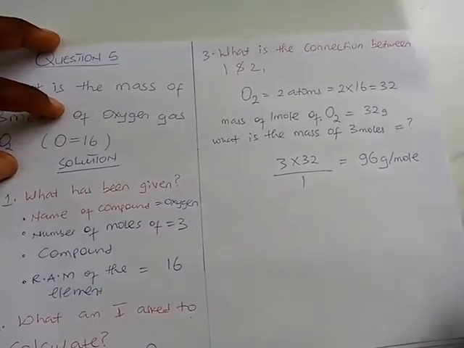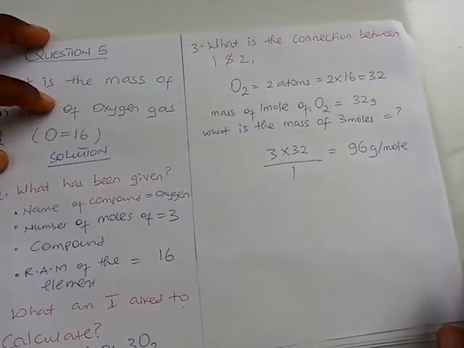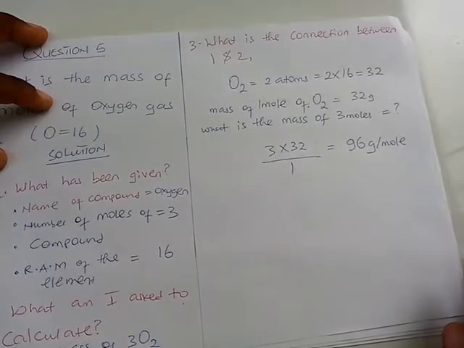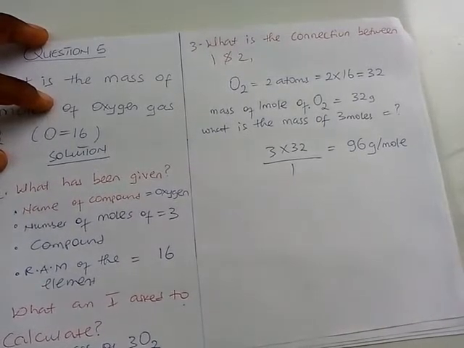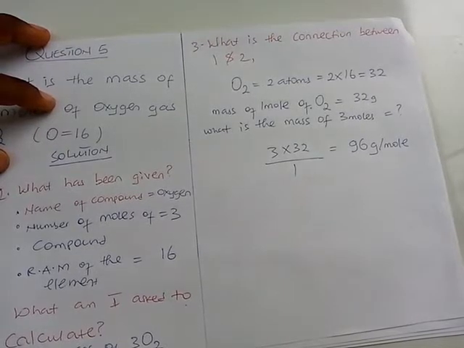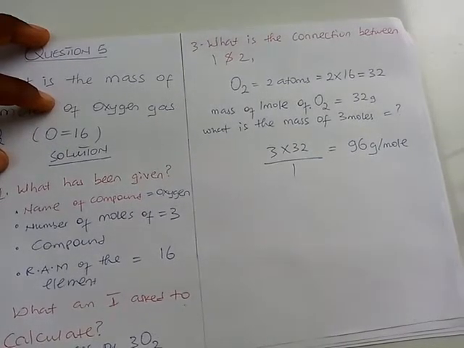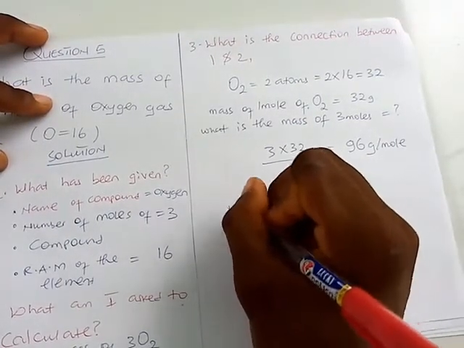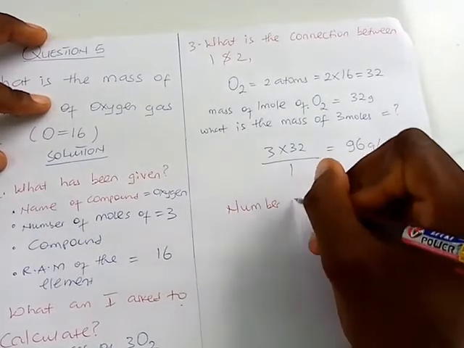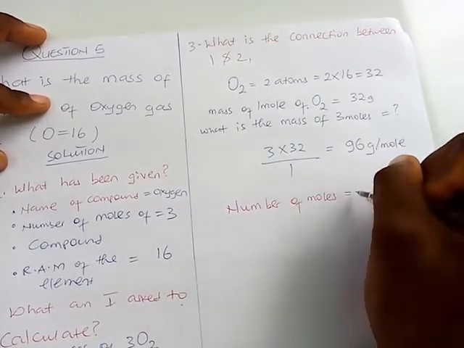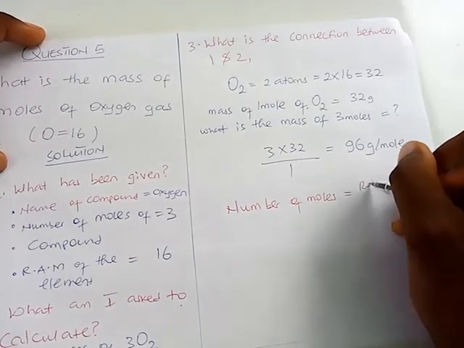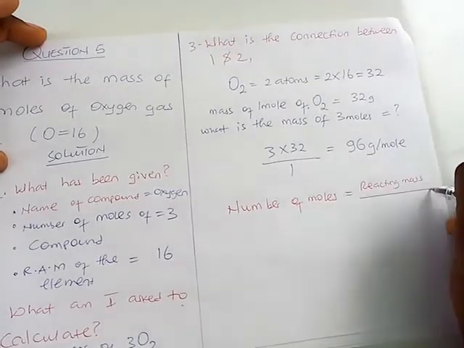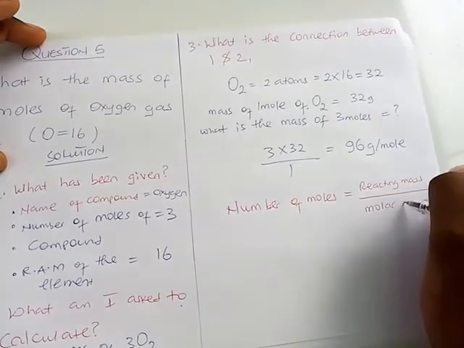You can choose to use this or also go by solving with a formula, and that's faster. I'll be explaining and listing out the formulas, but also in the previous video, the video on Avogadro's number, molar volume, and mole, I wrote down this formula. That is a basic formula used in solving this kind of question. Number of moles is equal to the reacting mass over molar mass.